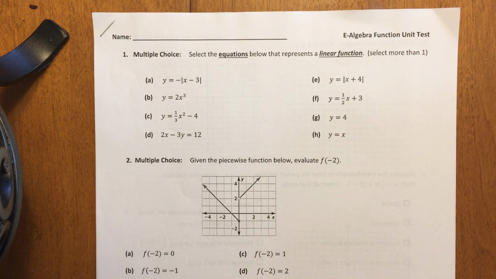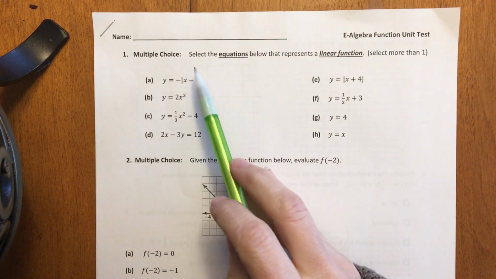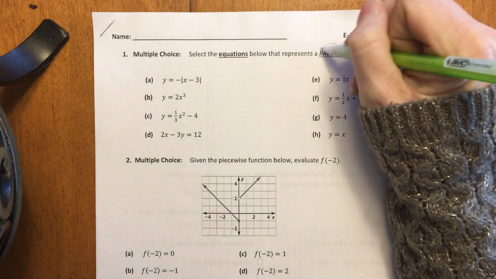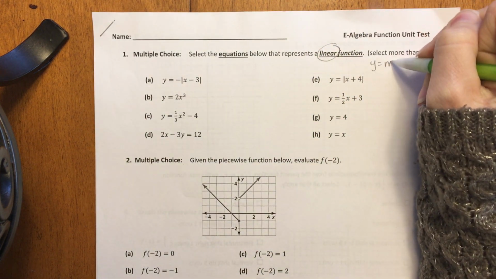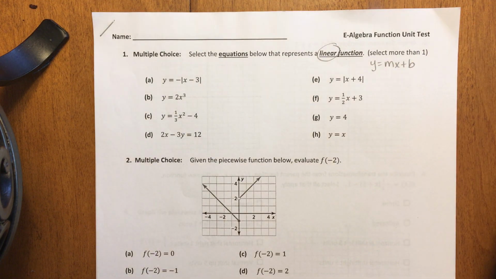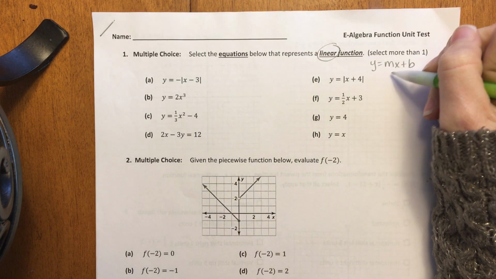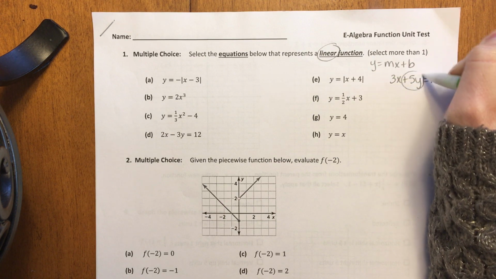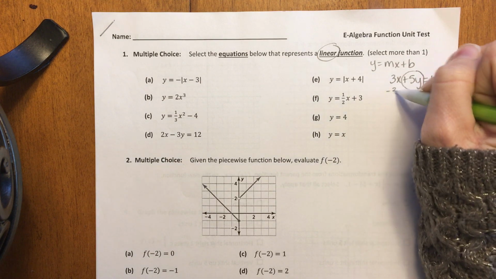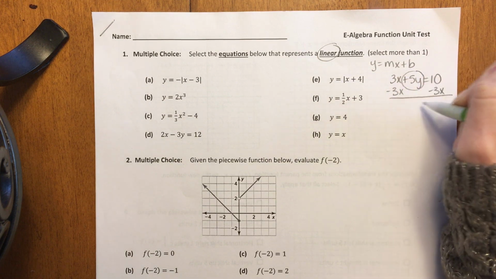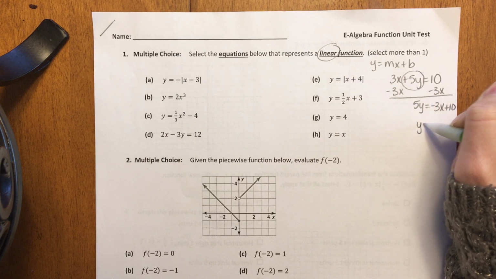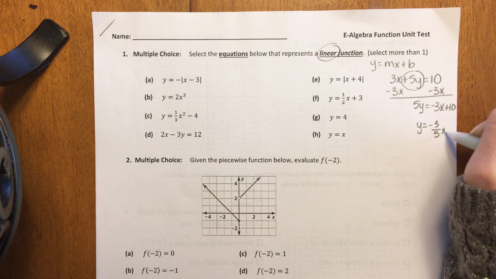Good afternoon. This is the unit test on functions. Number 1, select the equations below that represent linear functions. So linear, you're looking for lines that are like y equals mx plus b. They might also look like 3x plus 5y equals 10, because you could just solve that equation for y by subtracting 3x from both sides, and you could get it to y equals mx plus b.